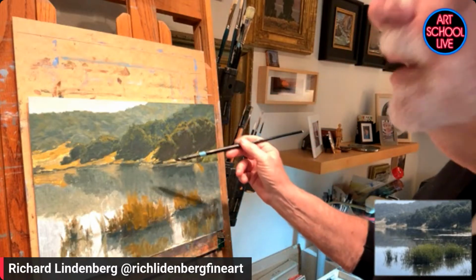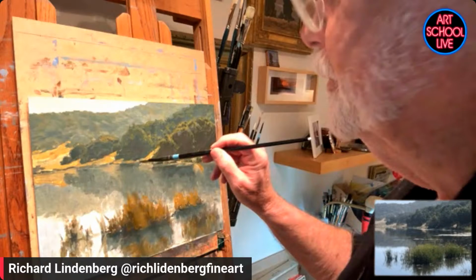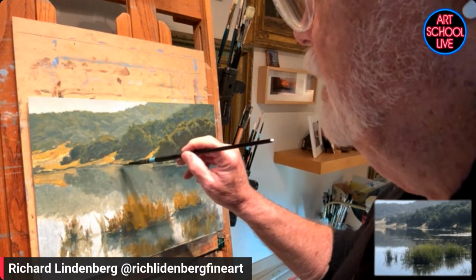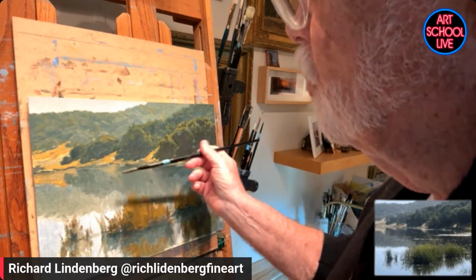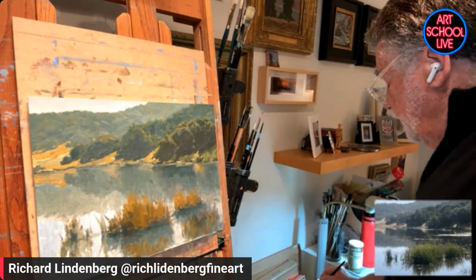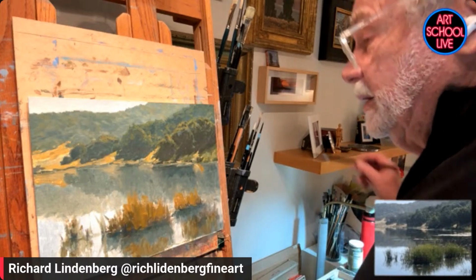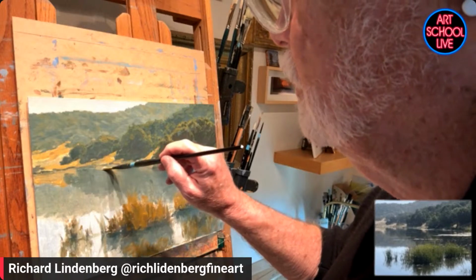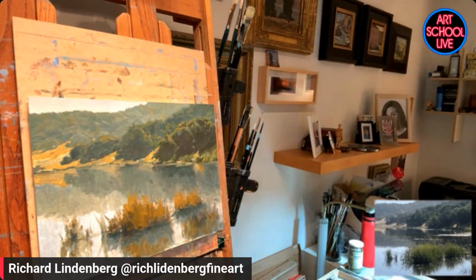So is it common for you to have some raw canvas poking through in your paintings? Some, not a ton. I don't really concentrate on that. As I apply paint, I don't worry about whether it's covering fully or not. It's just the overall look of how I want it, the way it feels.